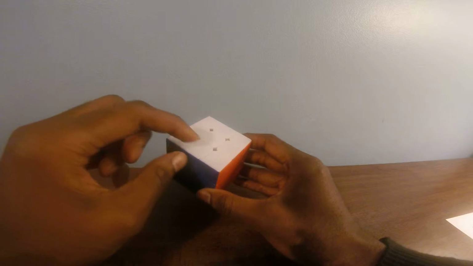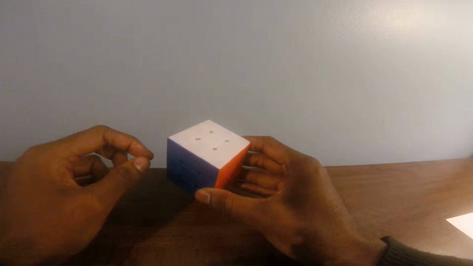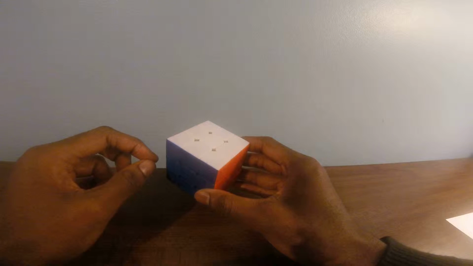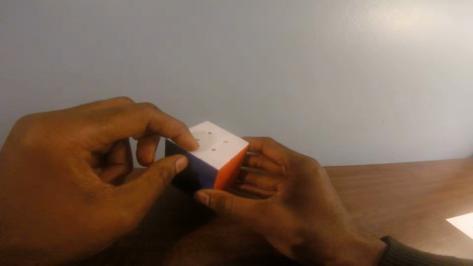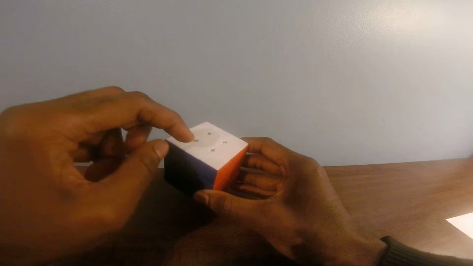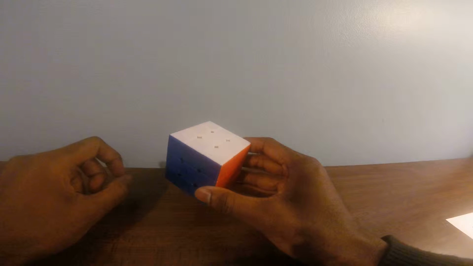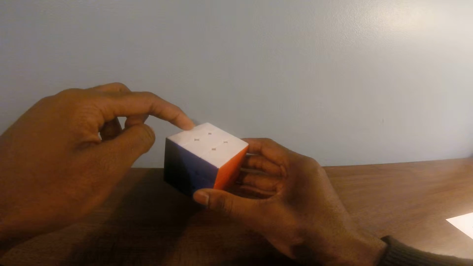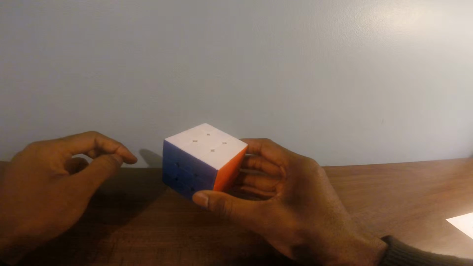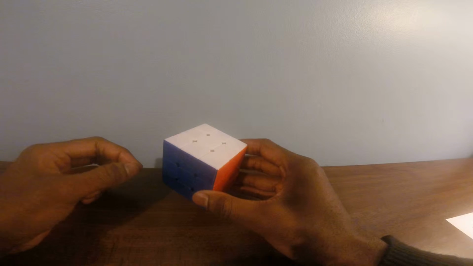So next we have these edge pieces. Edge pieces are two colors. Edge pieces can be flipped over, so this edge piece could be in the same position but with blue here and white here. Edge pieces can switch with other edge pieces, so this edge piece could swap with that edge piece or this edge piece. Edge pieces can never swap with corner pieces or with center pieces though.